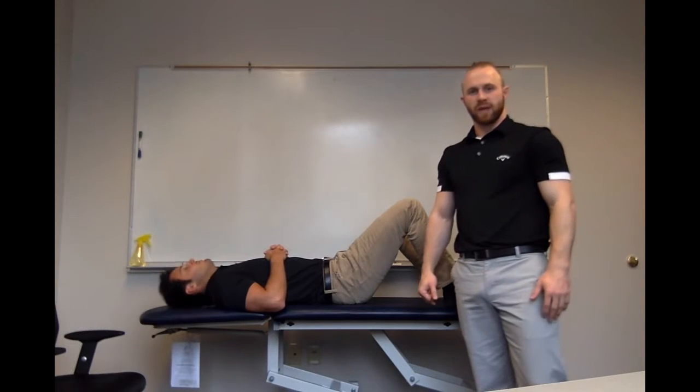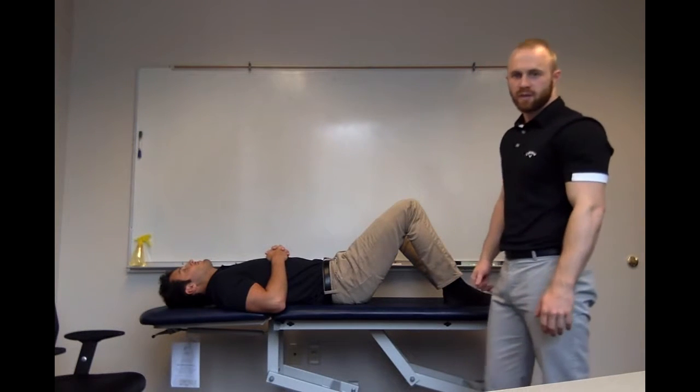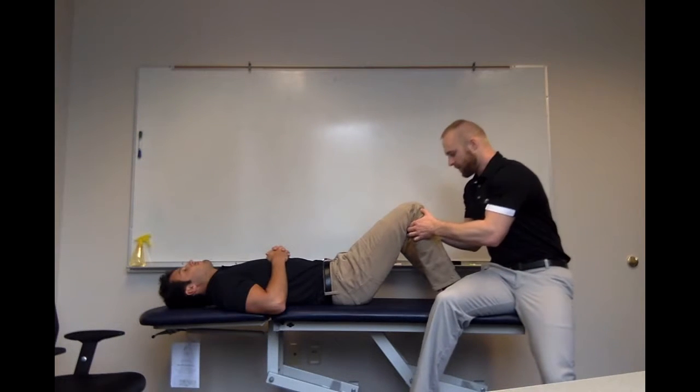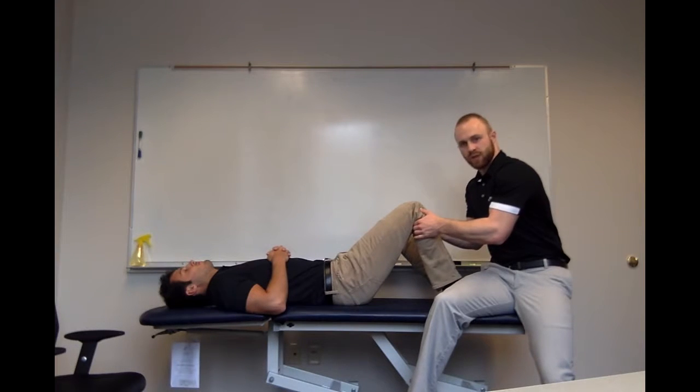I'll be performing the anterior drawer test for ACL deficiency. Feel the joint line to make sure the tibia is in a reduced position already.